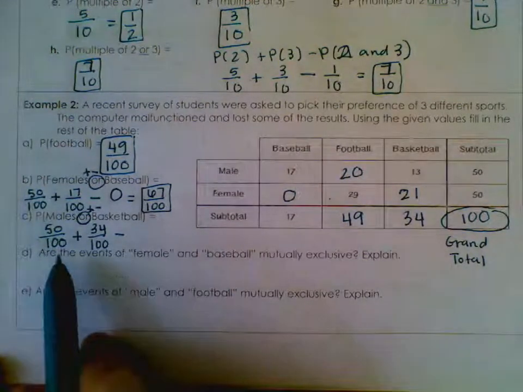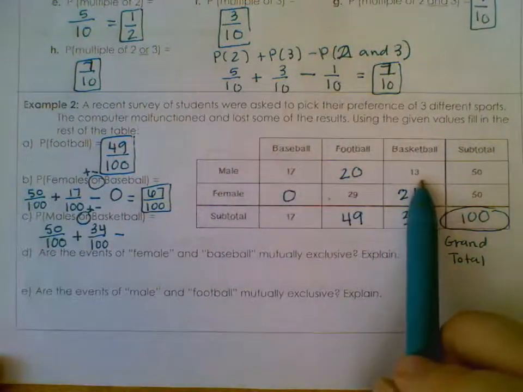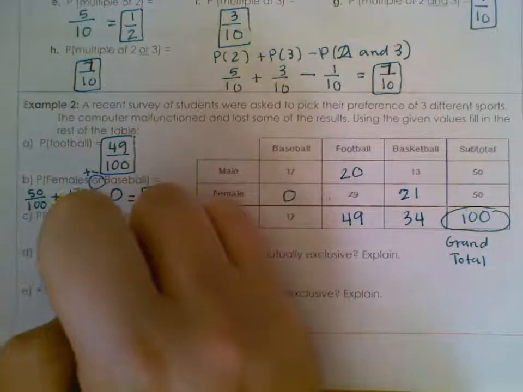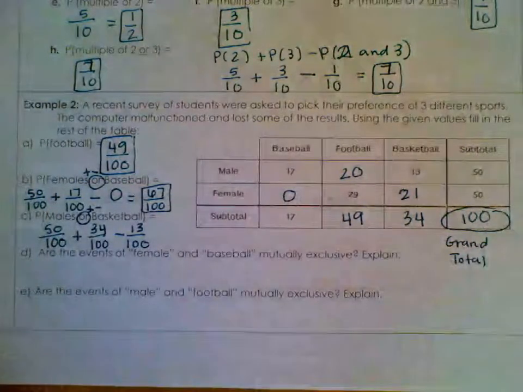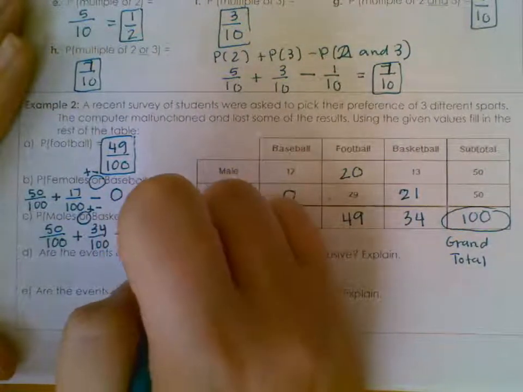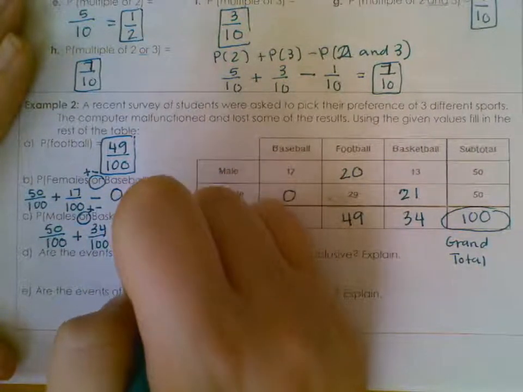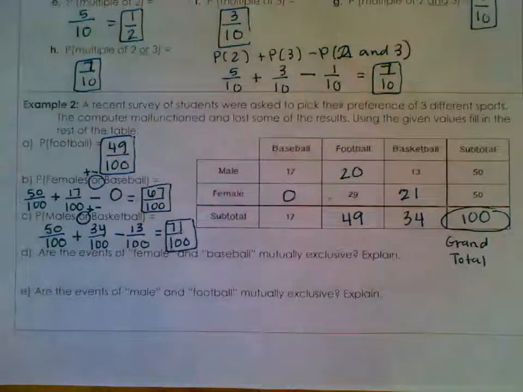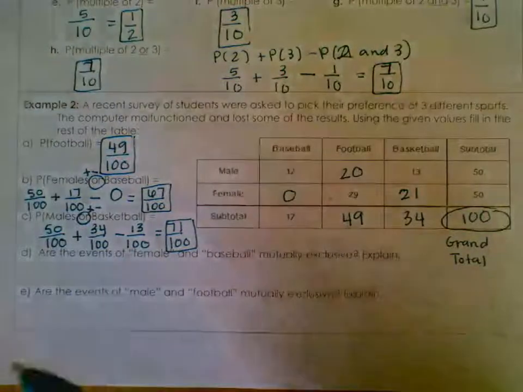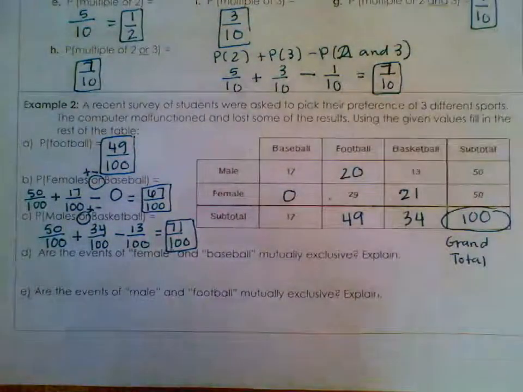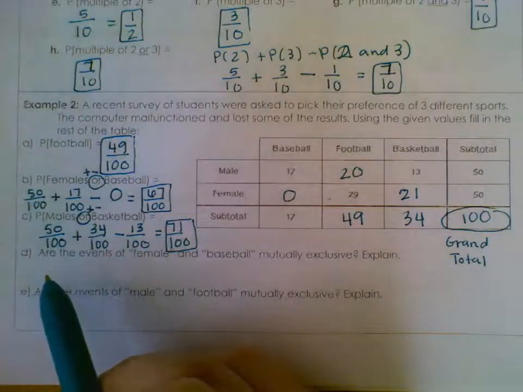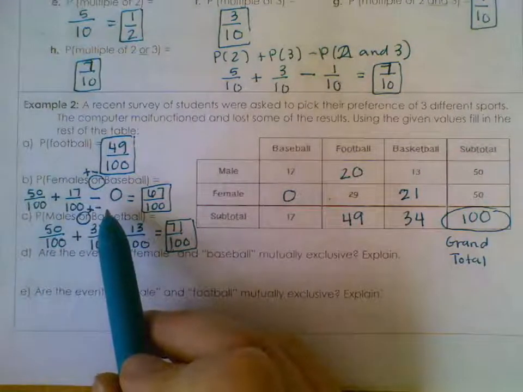We have males who like basketball. That would be 13 males who like basketball, so we have to subtract that 13 out of 100. And that brings our total to 71 out of 100 for the probability of male or basketball. Always think about that subtraction. I would say that's probably one of the most common mistakes. Anytime you have or, you have to add and then subtract. Make sure you are subtracting even if you are just subtracting 0.